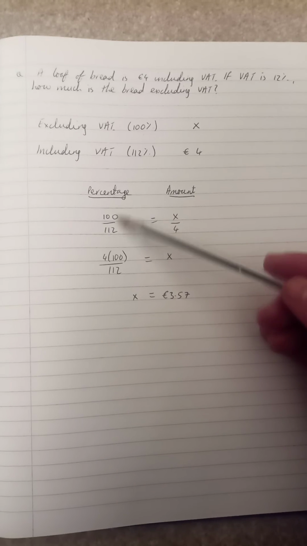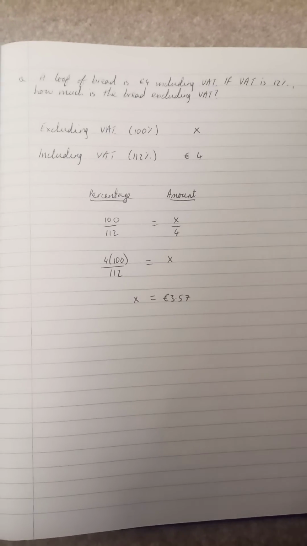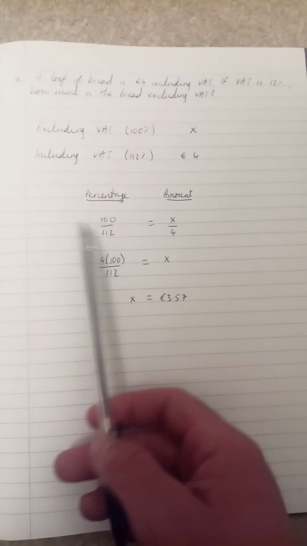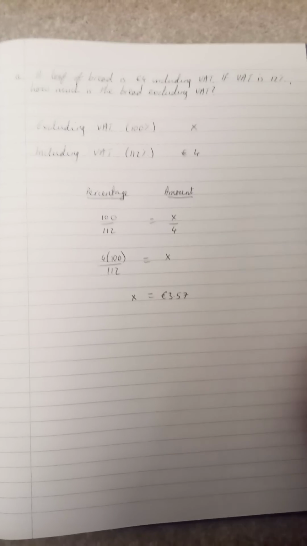The percentages on the left, put them over each other. The amount on the right, put those over each other and leave it equal to each other. And that's because the ratio of the percentages will equal the ratio of the costs.